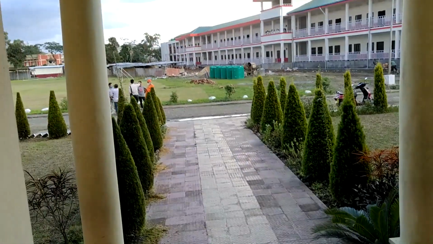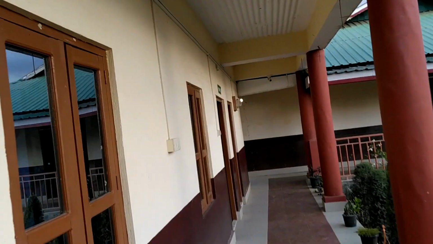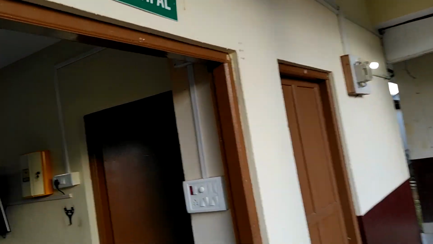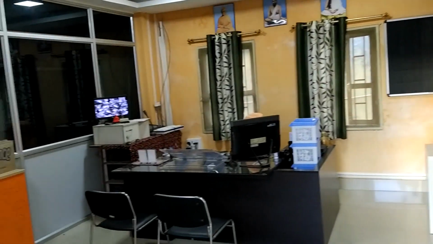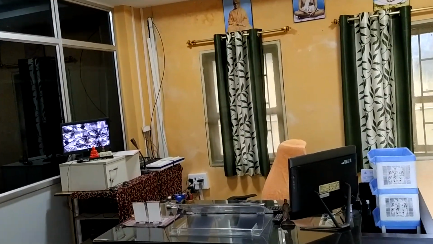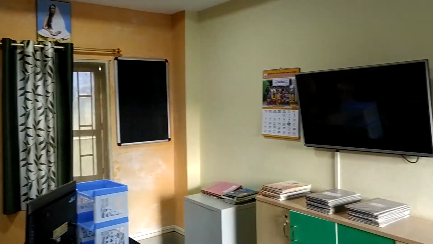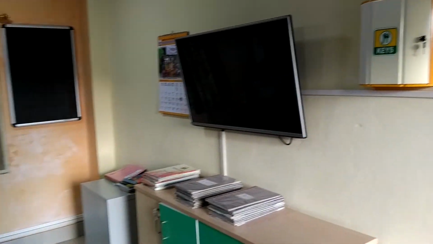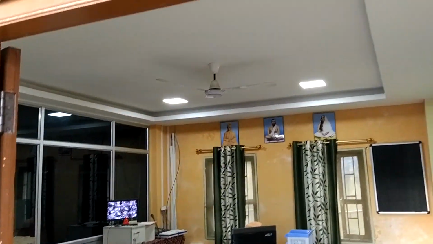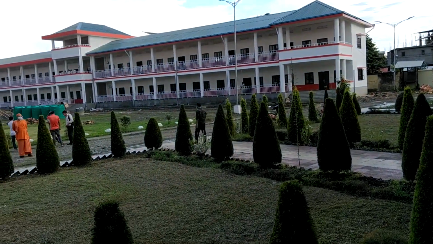Moving down from the art lab, on the left is the principal's office, the present office of the principal. Here we can have a view of the CCTV installation and public address system. Now we will move towards the secondary block.